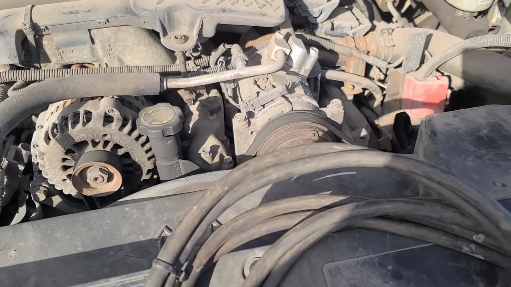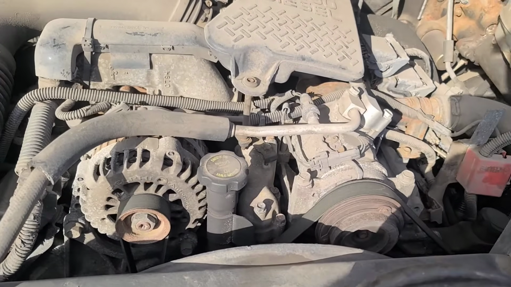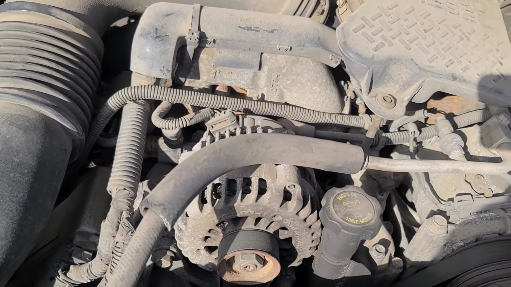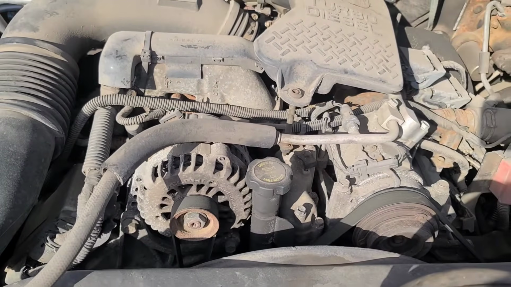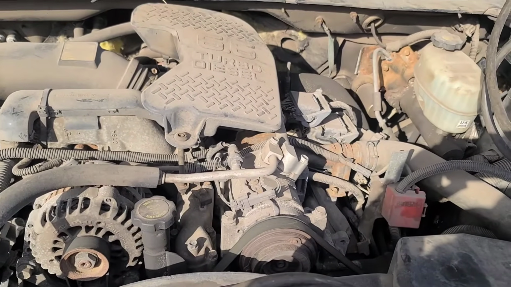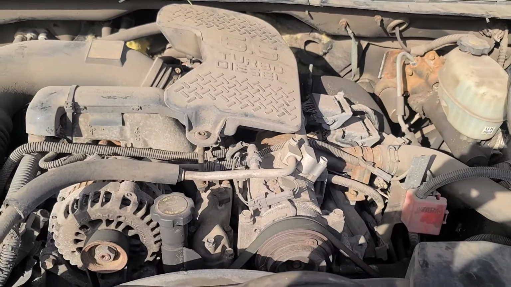I don't know where the cord is, but it seems to crank over fine, so we're going to have a look at some data parameters and take notice of some of the computer inputs. So let's get started by hooking up a scanner to this thing.